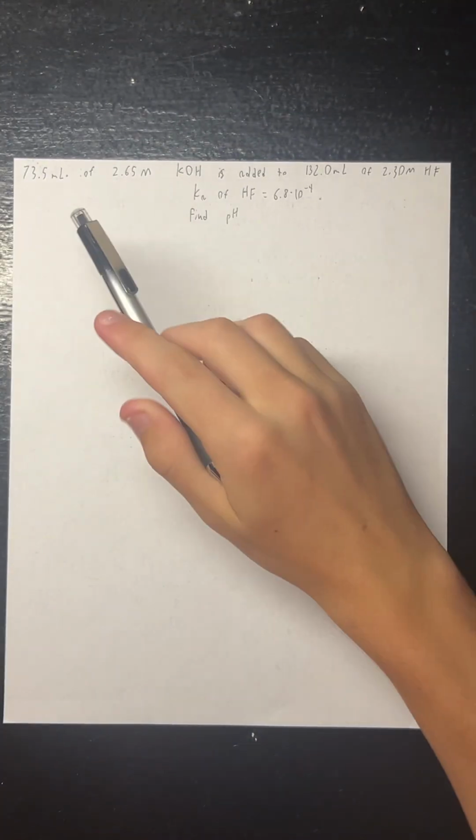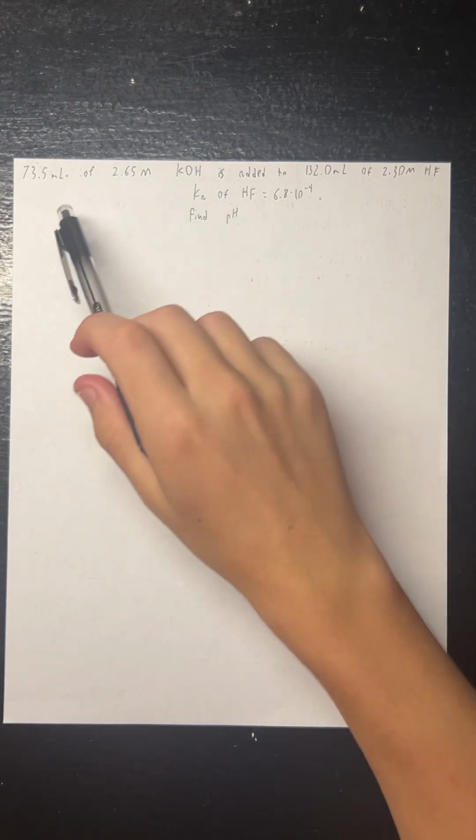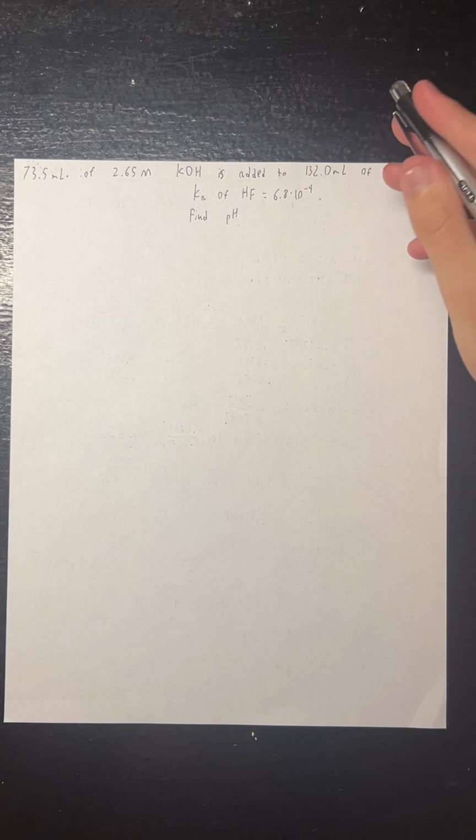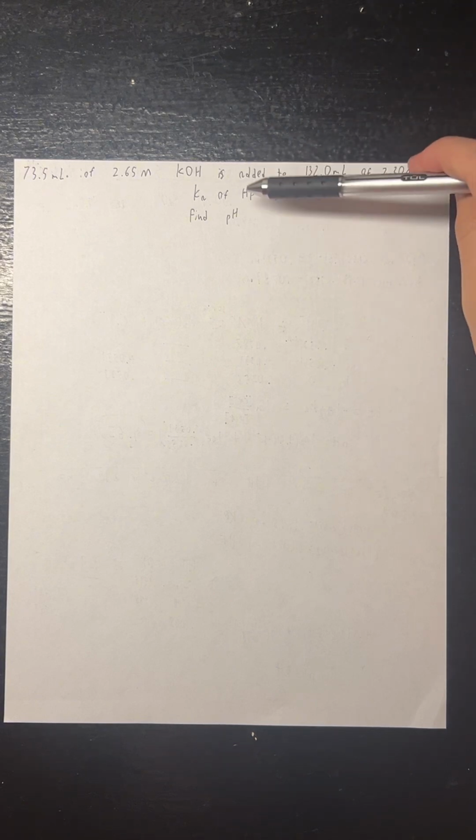Okay, so what we're looking for is to find the pH. We have 73.5 milliliters of 2.65 molar KOH added to 132.0 milliliters of 2.30 molar HF. The Ka of HF is given as 6.8 times 10 to the negative 4, and we need to find the pH. So our first step is to convert to moles.